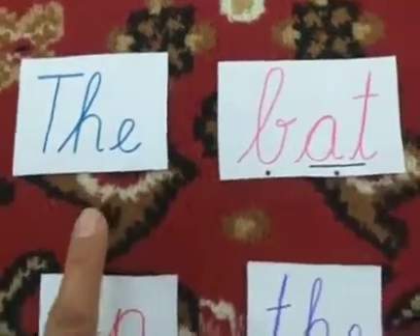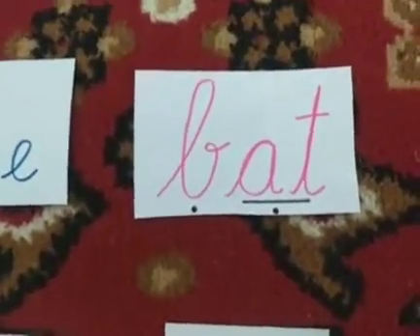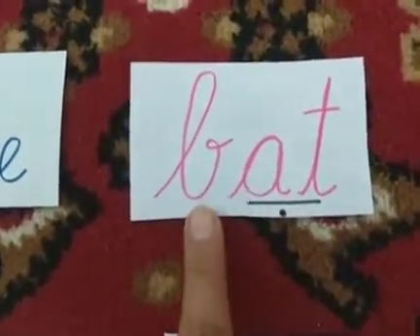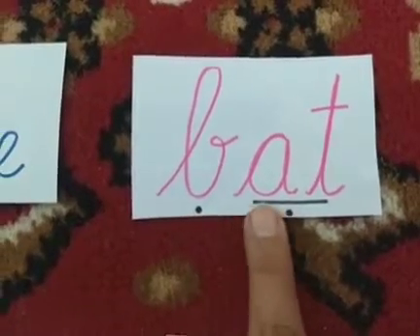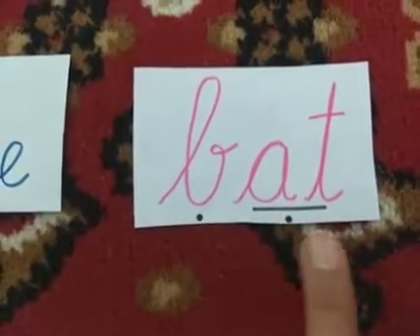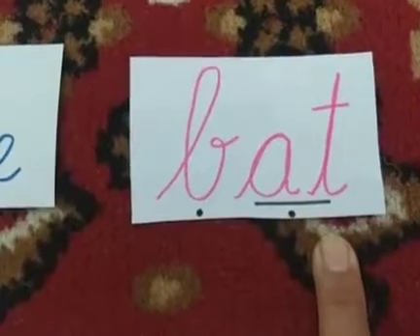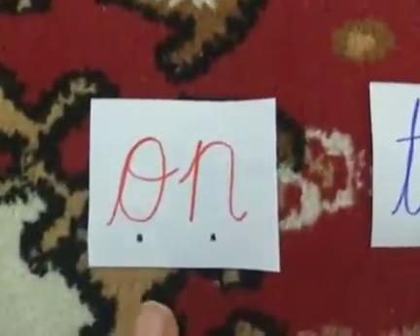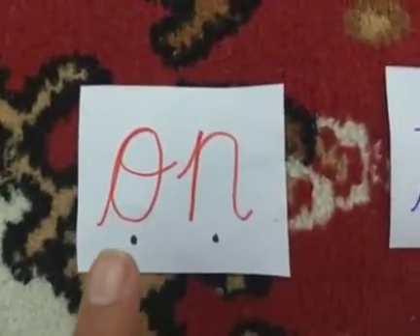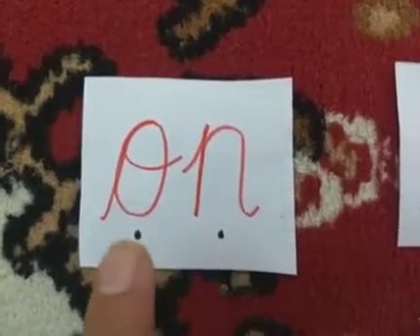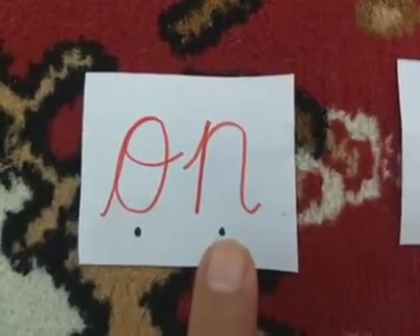Yes. Let us look at the second word that I have here. Bat. Okay. The third word here I have is on.